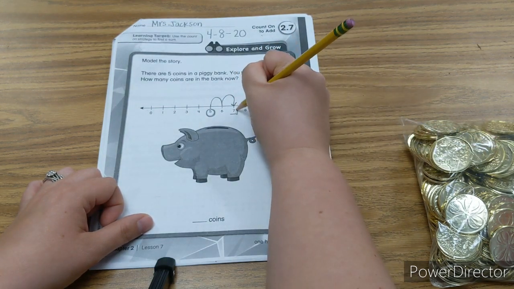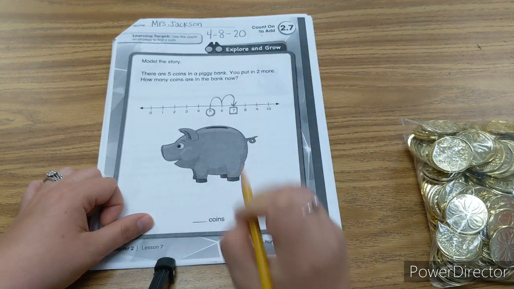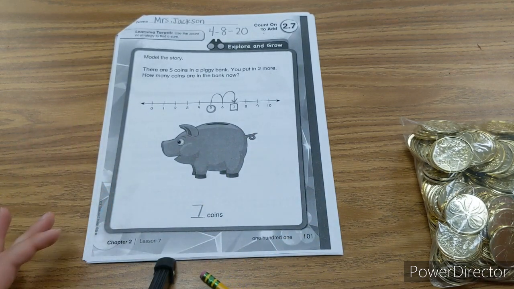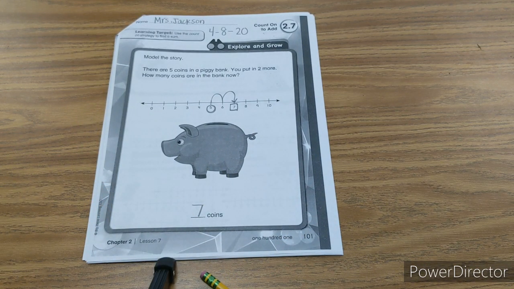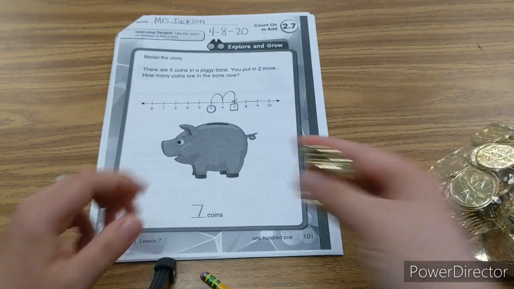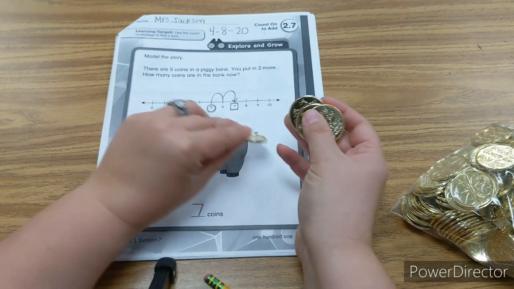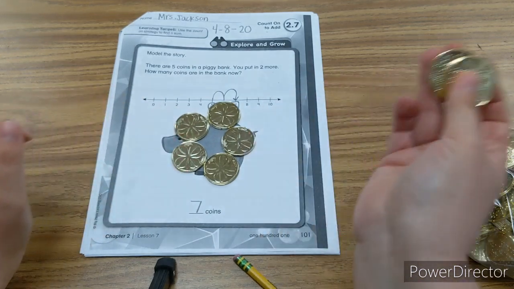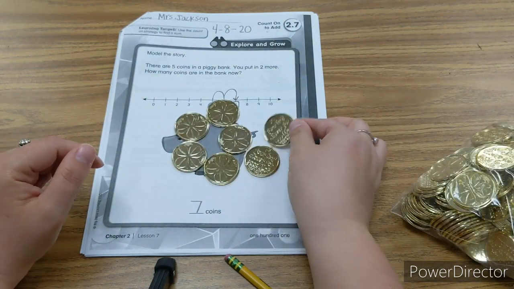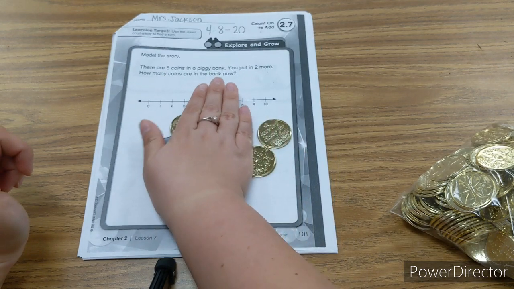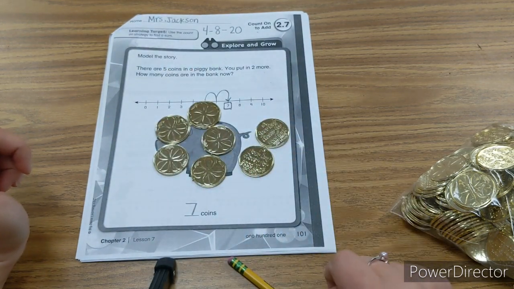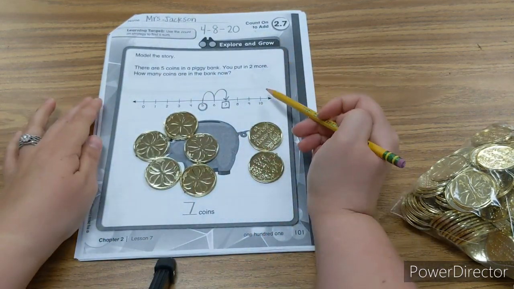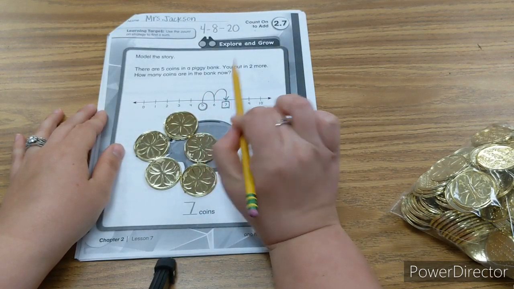How many coins do we have now? Correct, we have 7 coins. And just in case you want to double check, I brought my coins out for us to use. We need to start with 5. 1, 2, 3, 4, 5 coins in my piggy bank. And we add 2 more. 1, 2. 5, 6, 7. There are 7 coins. So we used our model with our coins, and we also used our number line and counted on.